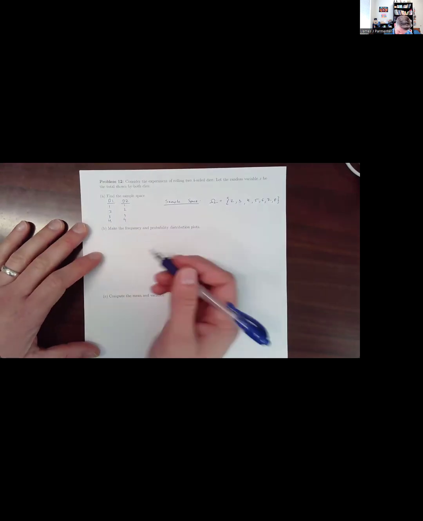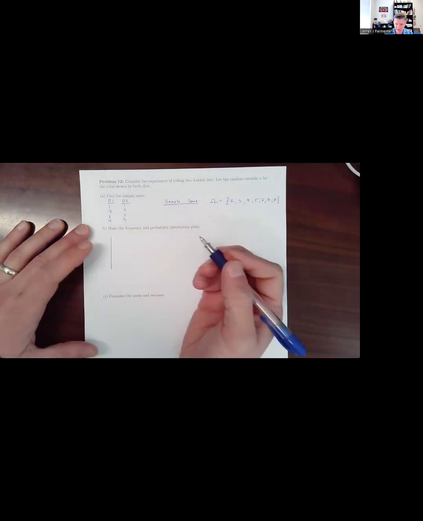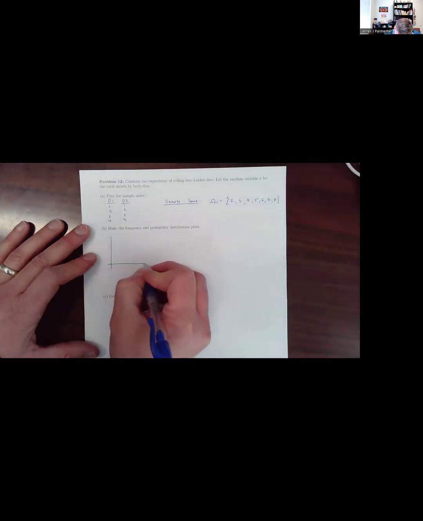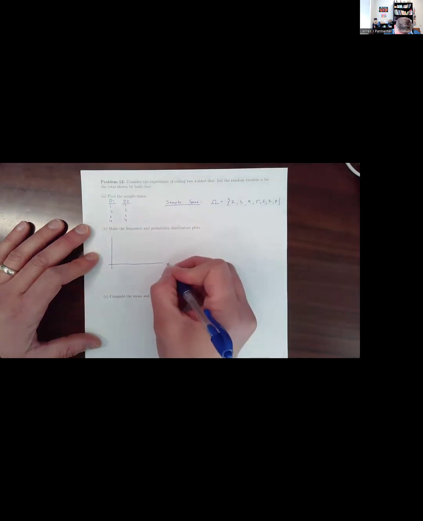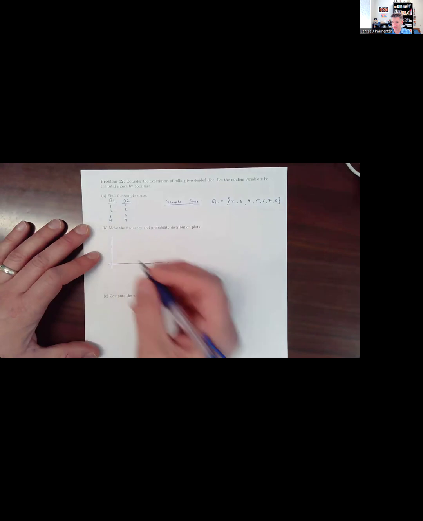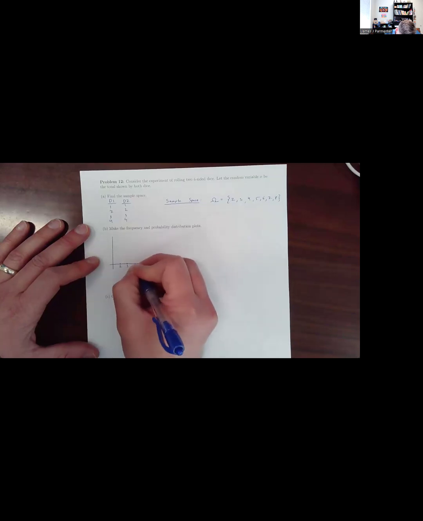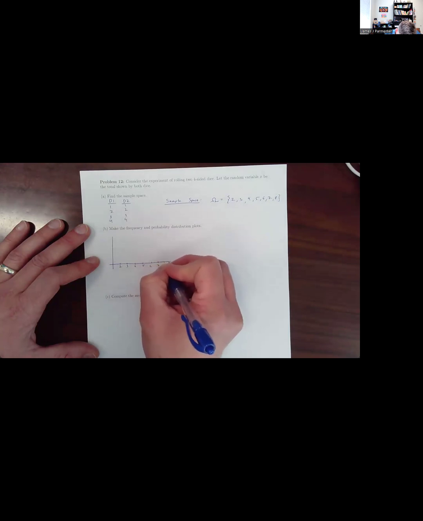I've never done the frequency and probability distribution plots. I don't really get the point of those, but fine. For the frequency, I feel like these are really the same, but one's a fraction, one's not. So x can either be 2, 3, 4, 5, 6, 7, 8. I really don't like making these charts. I feel like it's really not fun.